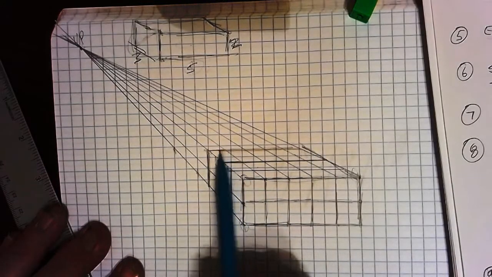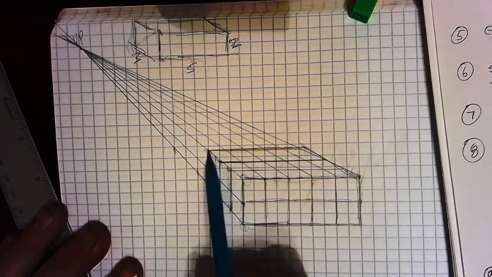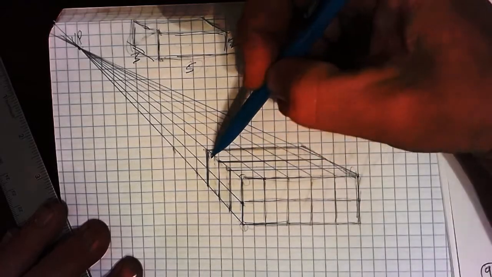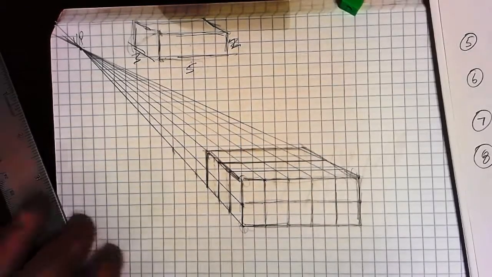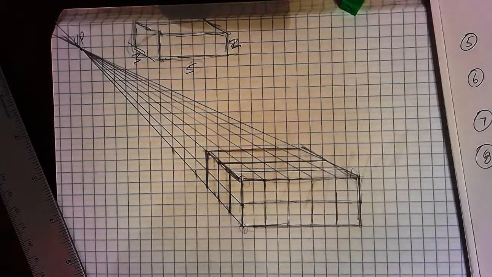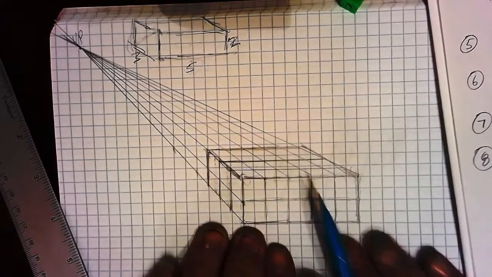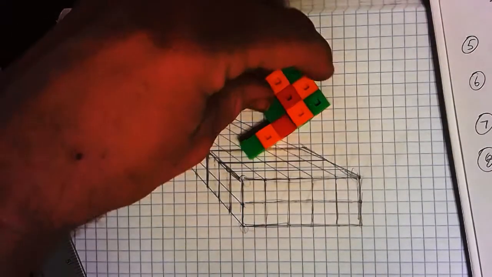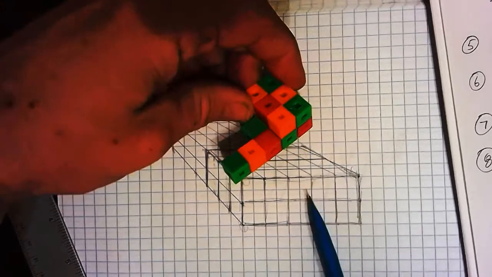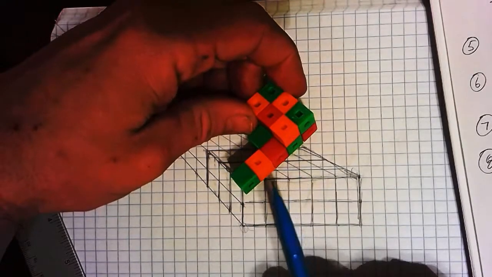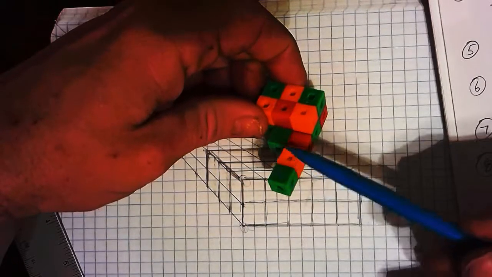I'll darken this one in a little bit so that we're clear as to where the back edge of this thing is. All right. Now, the importance of this is you can use this to help us figure out where everything is and where the missing pieces are.